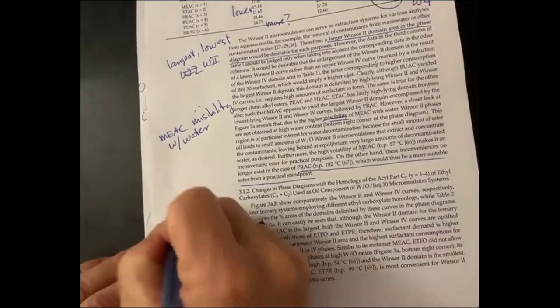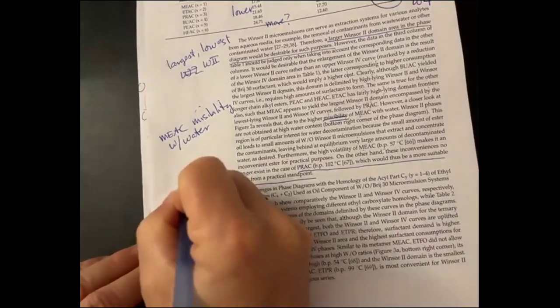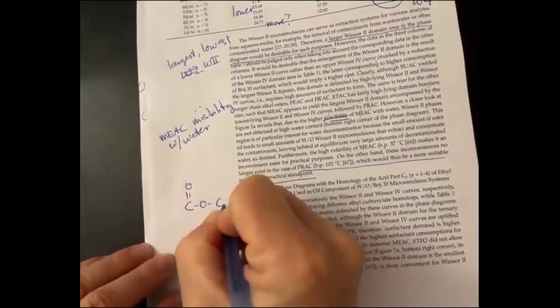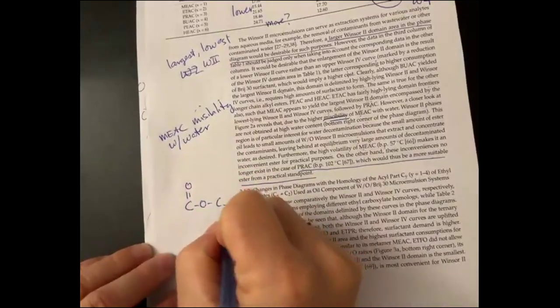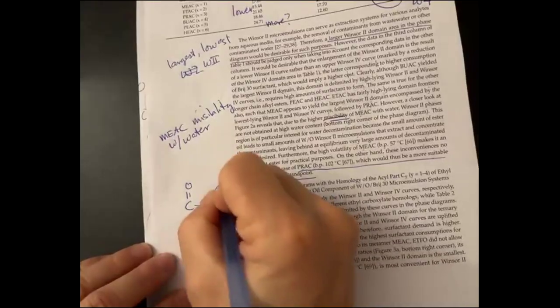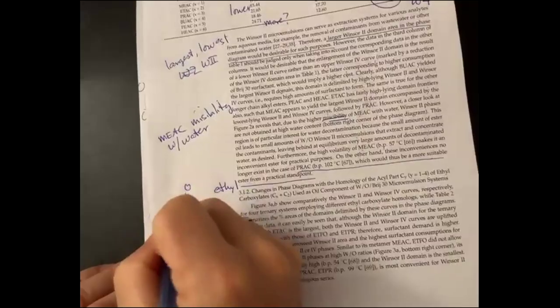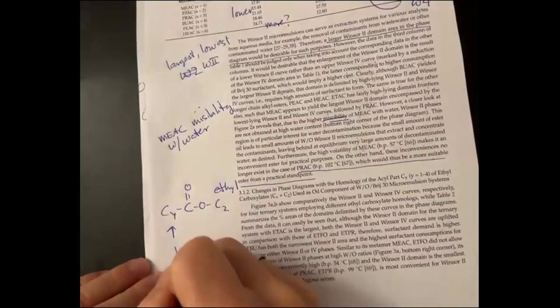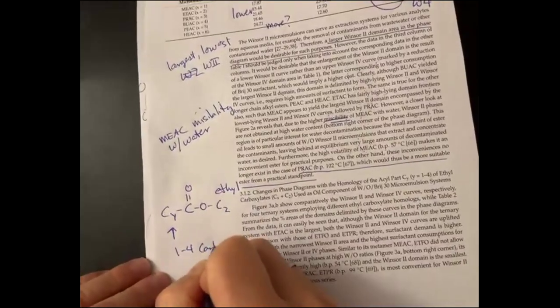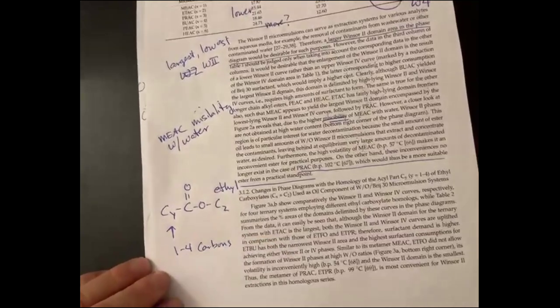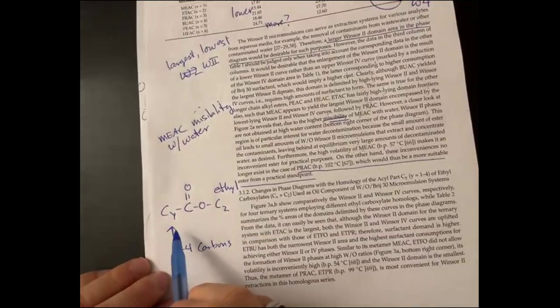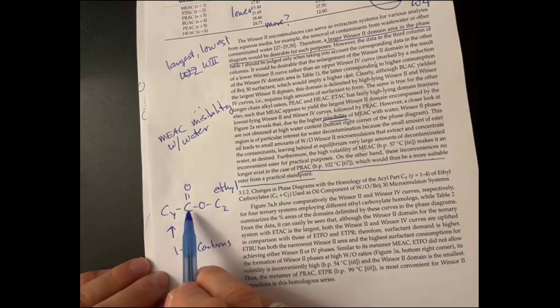This is going to be C double bond O, O, C2. That's going to be the ethyl part. And we're going to have CY over here with 1 to 4 carbons. The 1 we've already done because there was 1 carbon here.